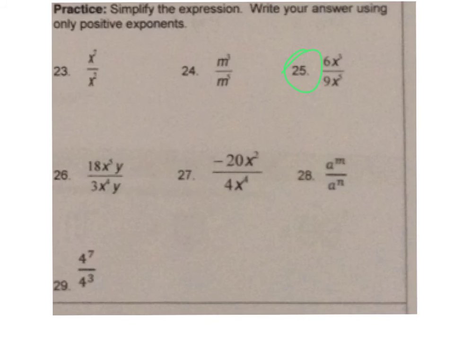So number 25 says 6x cubed divided by 9x to the 5th. Our rule when dividing powers is that we divide the coefficients and we subtract the exponents. Remember, coefficients are the numbers in front of the variables. So we have 6 divided by 9, and then we have the same base of x, and we must subtract the exponents because we are dividing. Let's simplify. 6 divided by 9 reduces down to 1/3, and then we have x to the 3 minus 5. Well, 3 minus 5 leaves us with a negative 2.